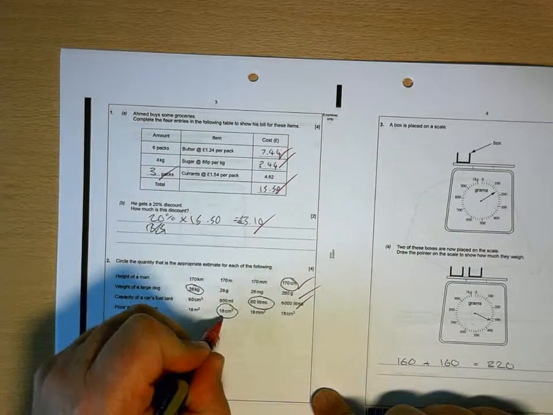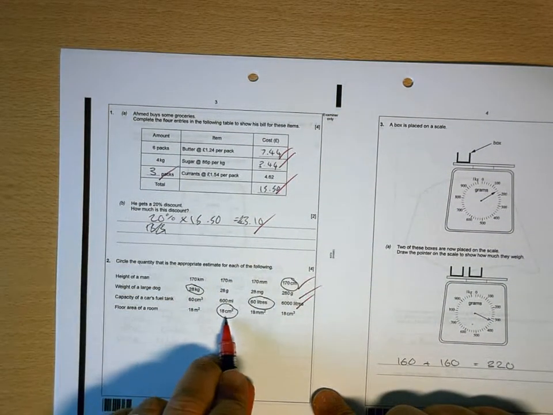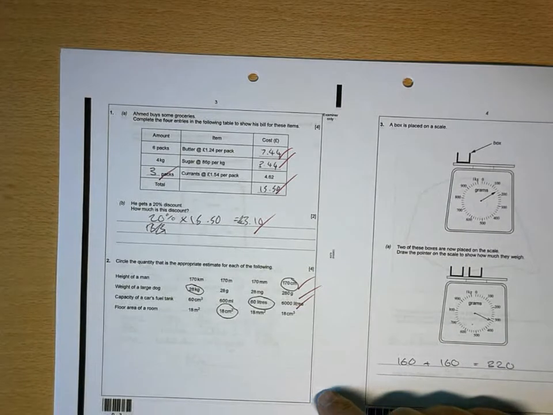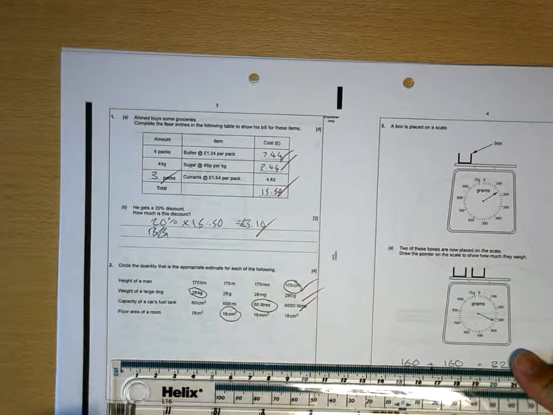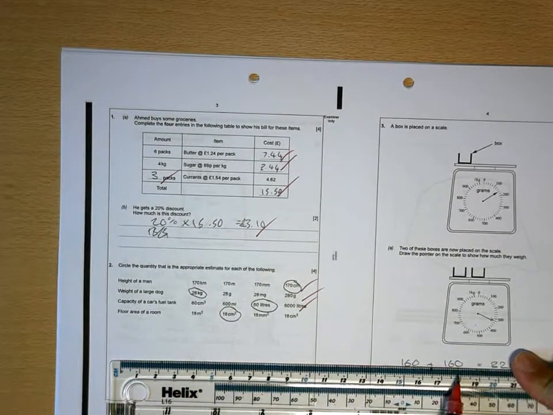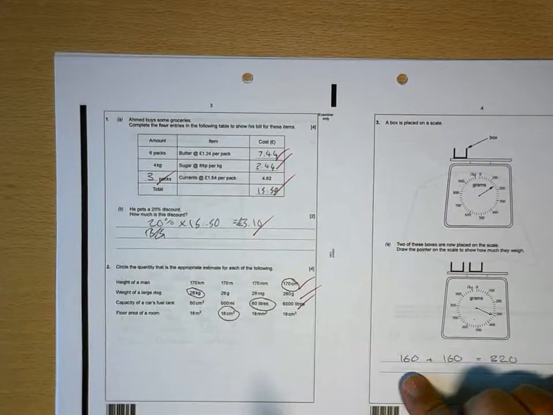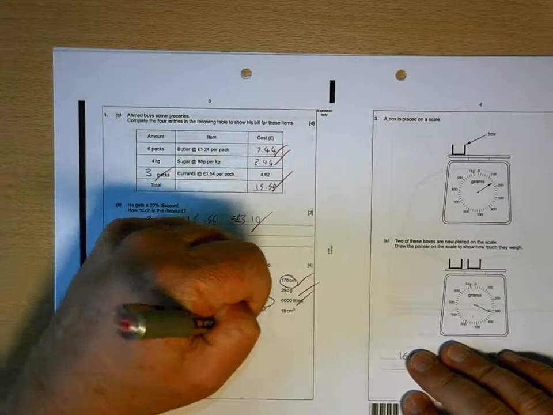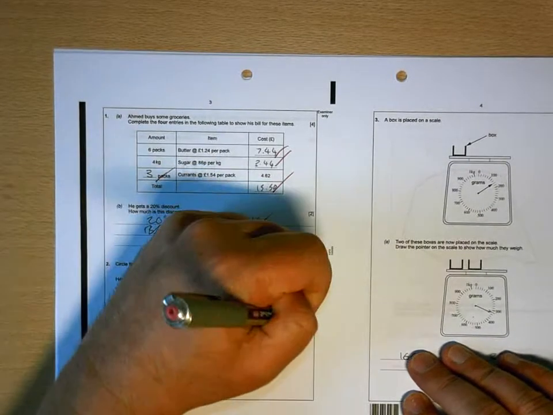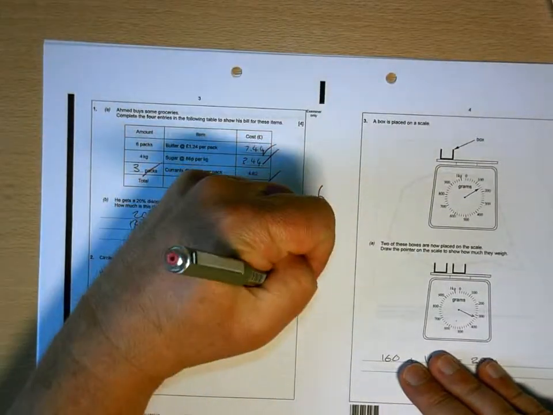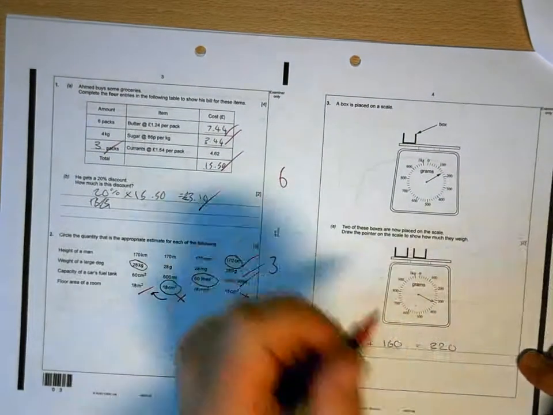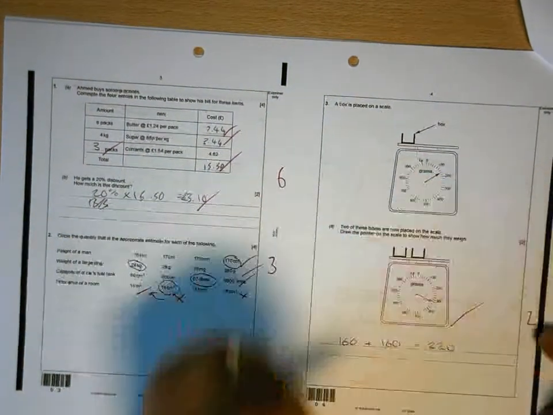Okay, this one isn't 18 square centimeters. An 18 centimeter square would be a square that measures 18 centimeters by 18 centimeters. A floor would be in square meters. So 6.3 for that. 320 is in the right place. Well done.